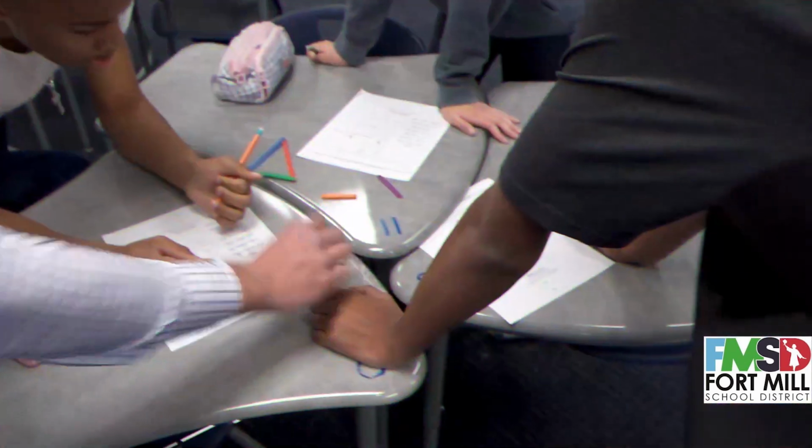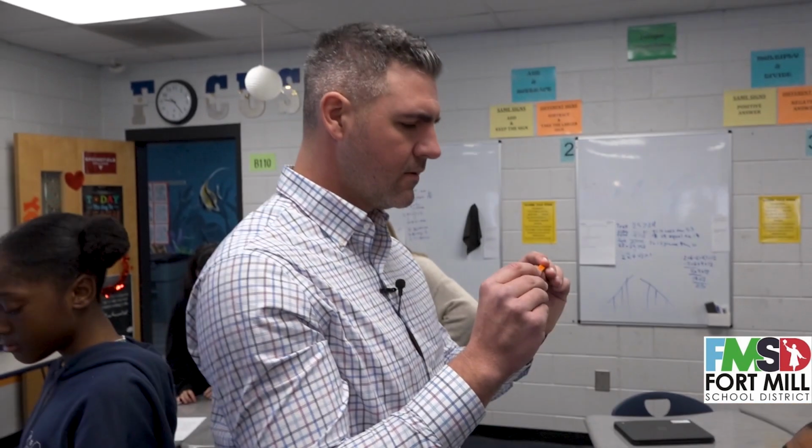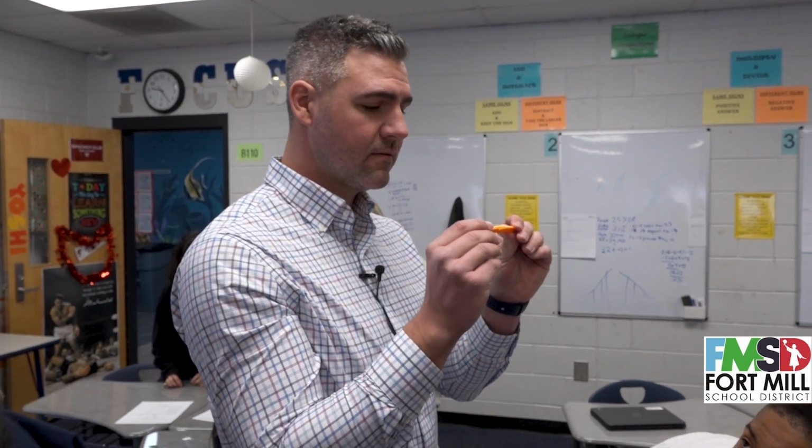I really liked it because he went step by step to explain it to me to really make sure that I understood. You see here how that's equal? Is that going to form a triangle? No, that's just going to be two straight lines on top of each other.